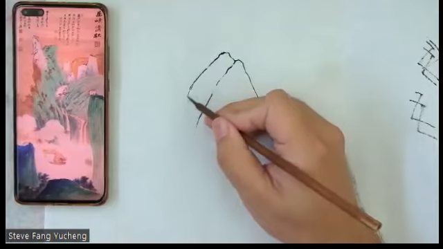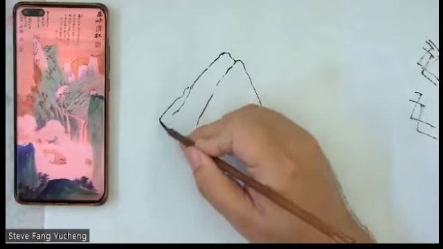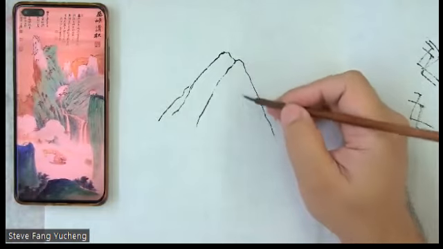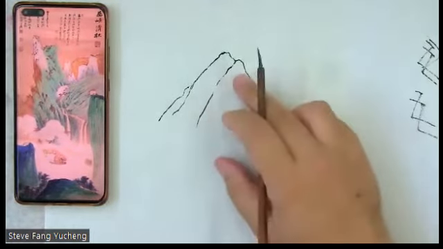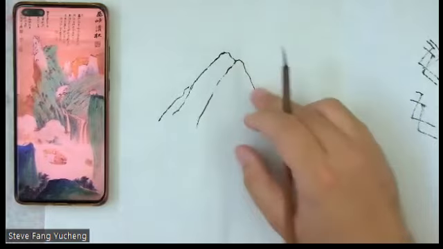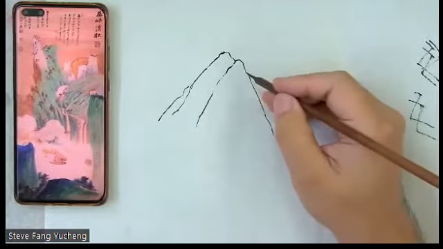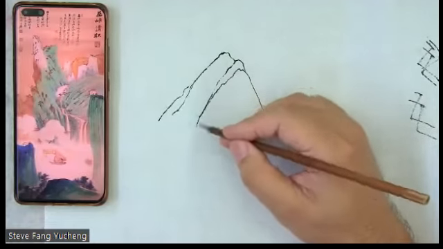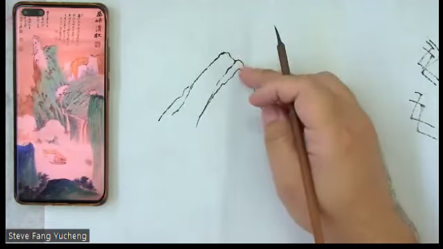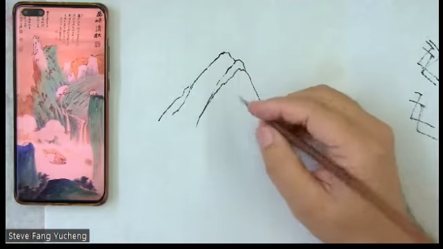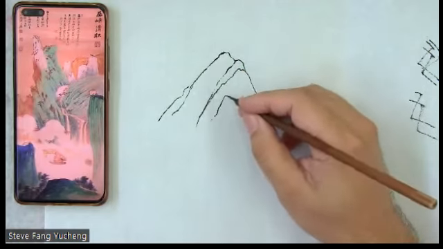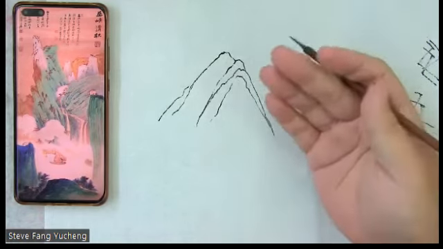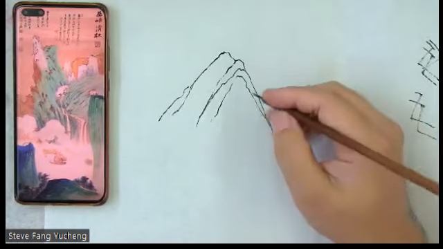So let's say we do a very simple mountain this way. When we see the mountains coming to us, if you don't do anything here, the mountains look very flat, like two-dimensional. So you need to actually add some structure. So let's say I'm adding one more layer. Now the mountains move one step further to the front. And then let's say I go for one more here. Now it moved one more to the front.